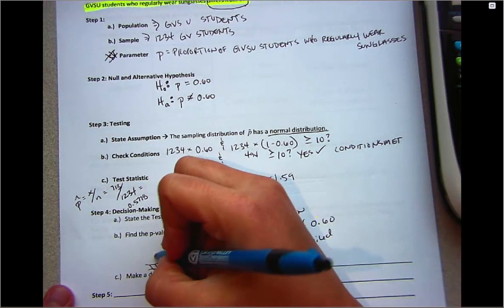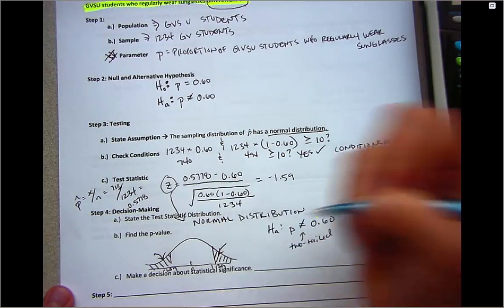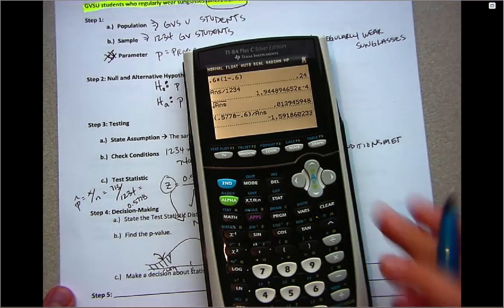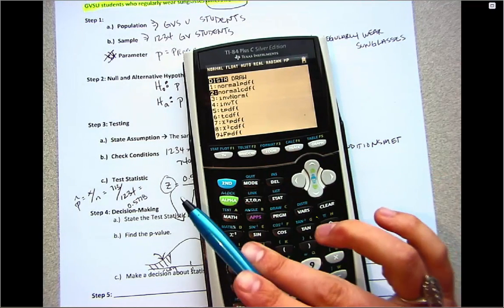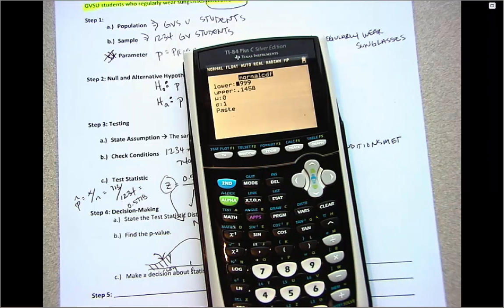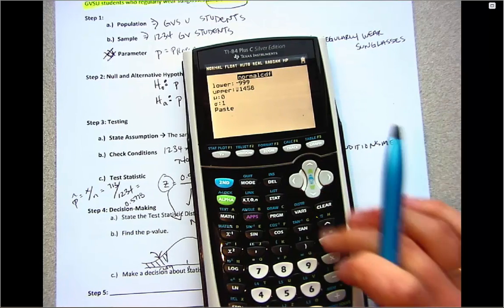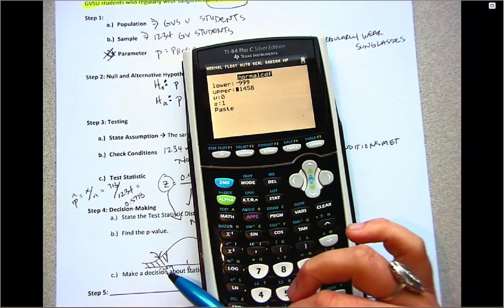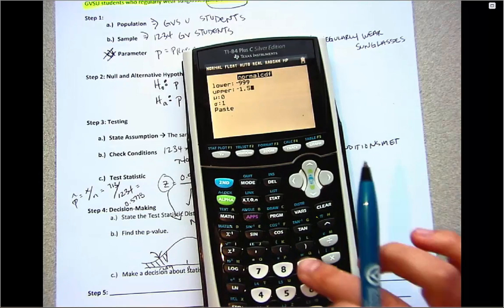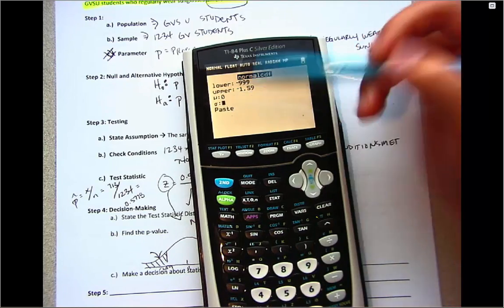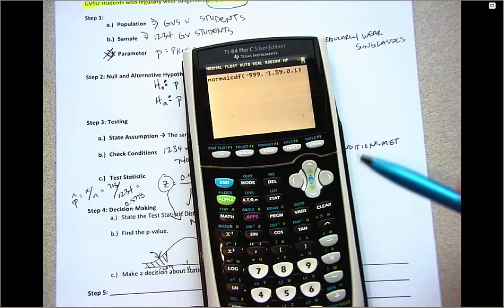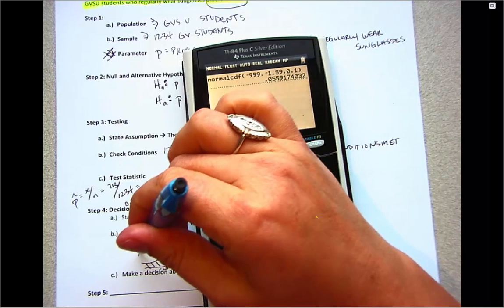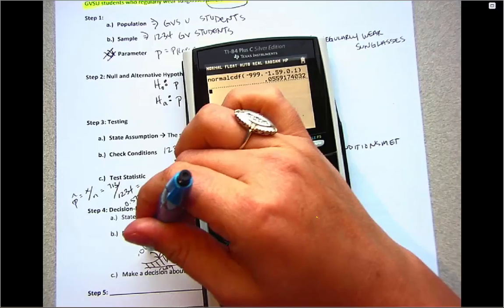So we'll just make it easy on ourselves, and we'll find each tail separately and then add them together. So still second and then vars, and because we have a z test statistic, we're using the normal CDF. And then here our lower bound is negative infinity, so we leave it as negative 999, but our upper bound here is going to be that negative 1.59. So we leave the 0 and 1 and go to paste. And we find then that the area here is approximately 0.06.